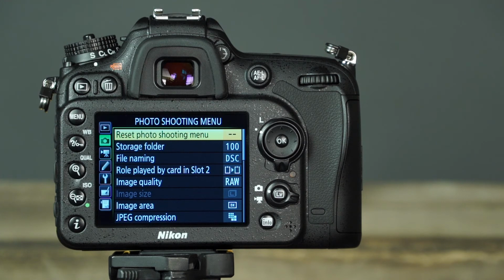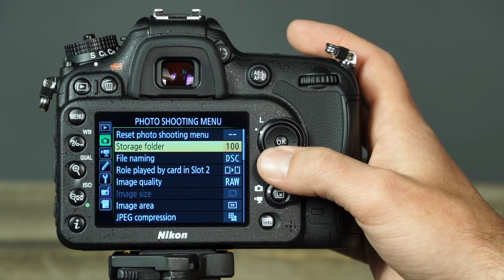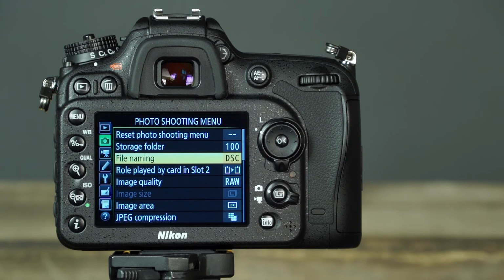The next menu is the photo shooting menu. The first option is Reset Photo Shooting Menu, which will allow you to reset the photo shooting menu options to factory default. Next, there are the storage folder and file naming options, which will allow you to select the folder where your files are saved, as well as the naming structure and file name prefix for your files.